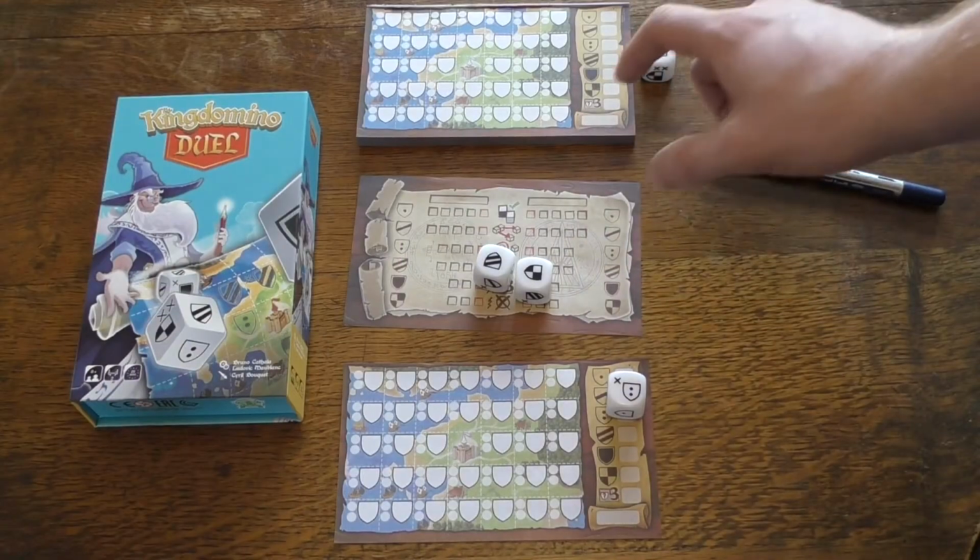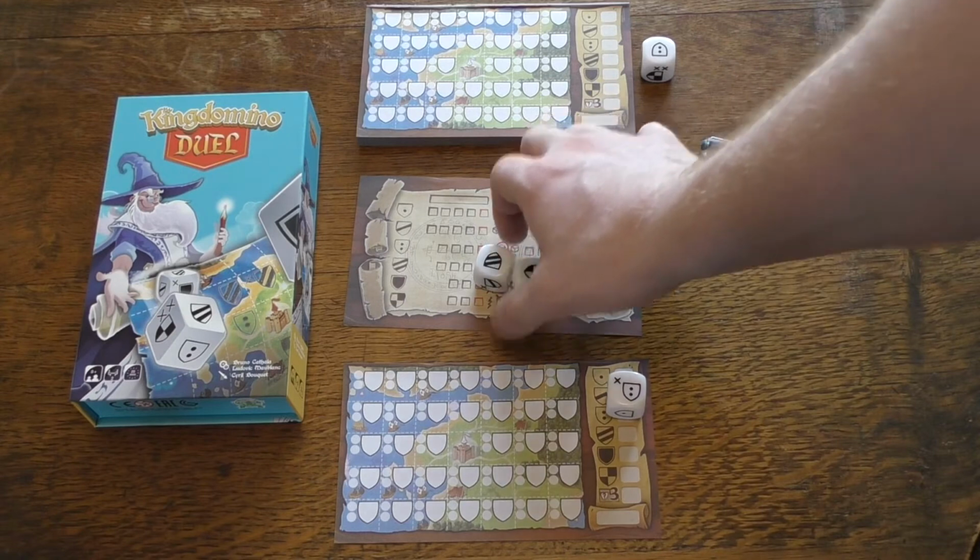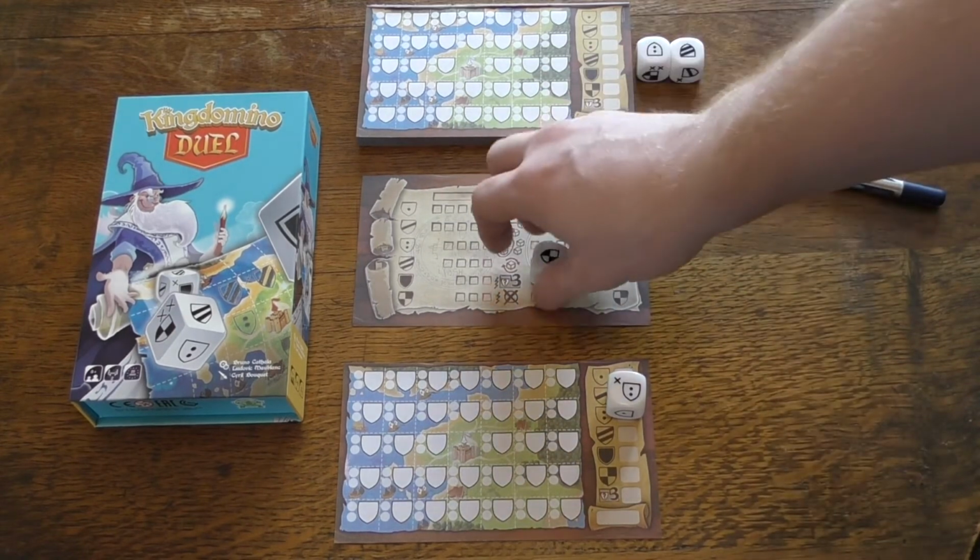You take it in turns, you draft the dice. We've spoken about drafting before. I take one, you take two, I get the remaining one, or vice versa. It's a little snake draft type thing. And so you're just doing the best that you can.